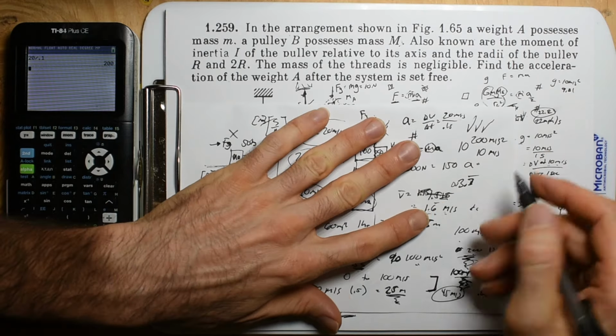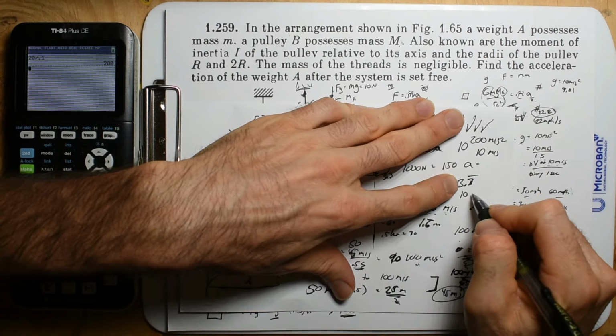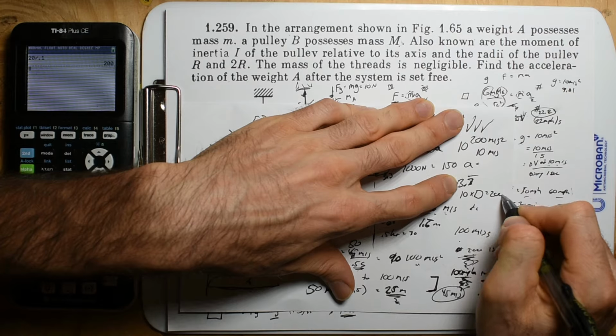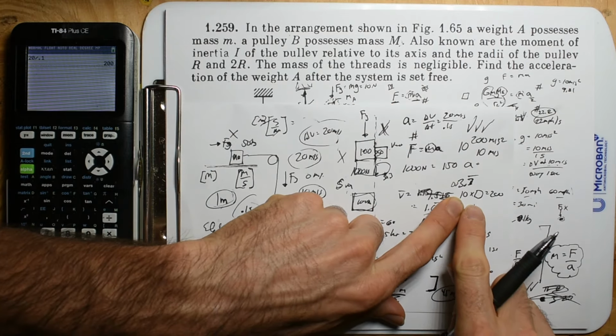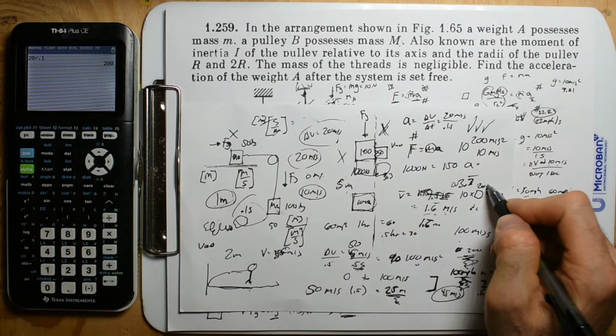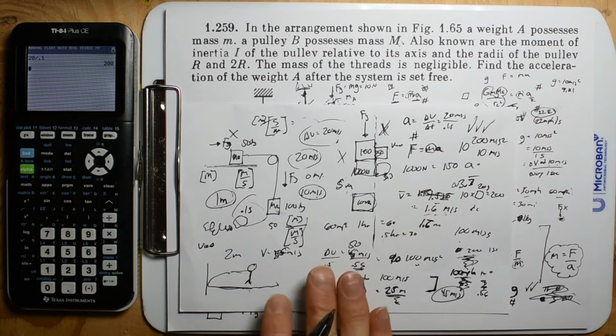And sometimes it's hard to even do this. If I say 10 times what is equal to 200? Well, we're going to have a 20 times multiple. So we're going to pull 20 G's. So in that scenario, we're going to pull 20 G's.